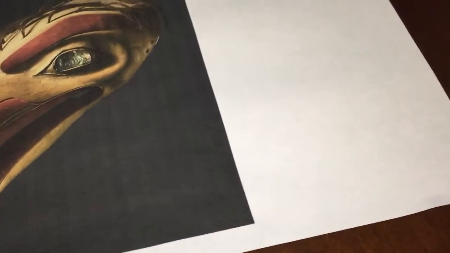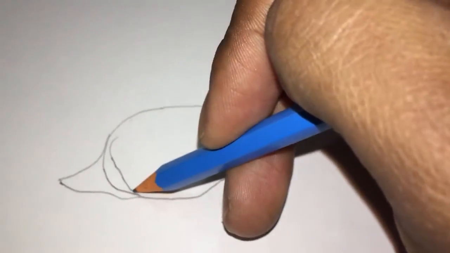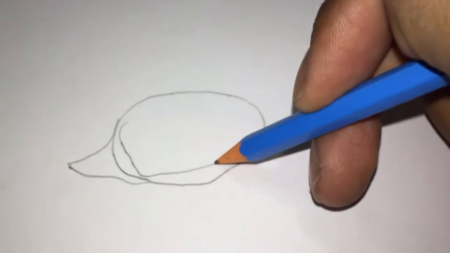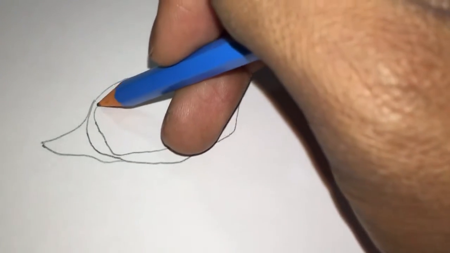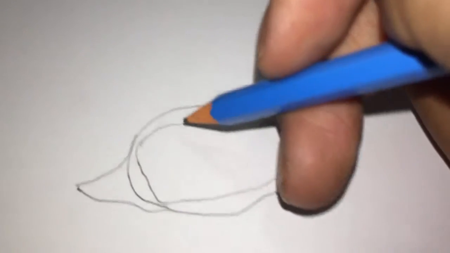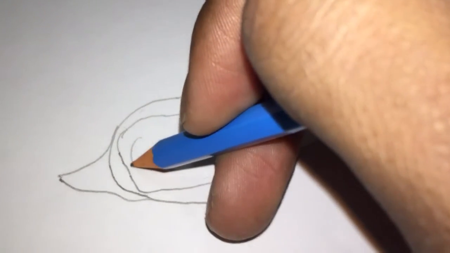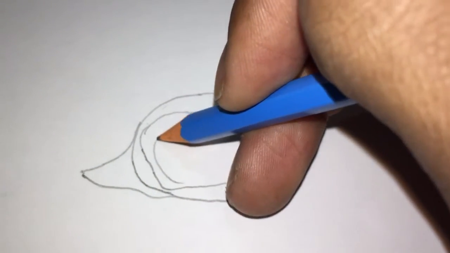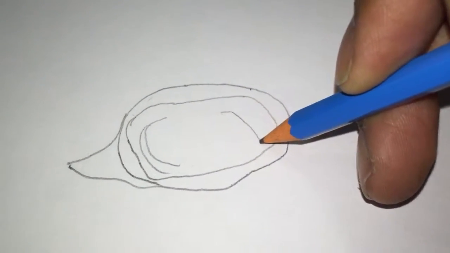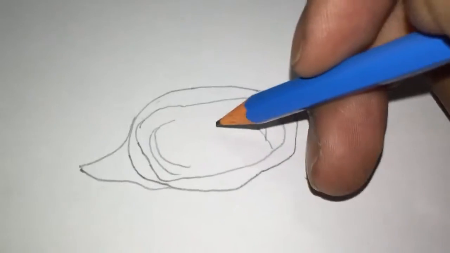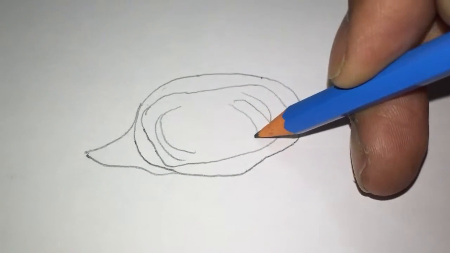In our example, the eye is kind of jeweled, so we fill in that oval and add swirls to it so it looks like it's a jewel.